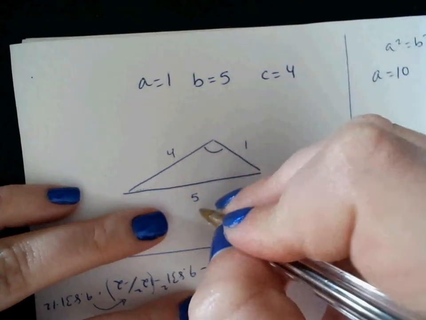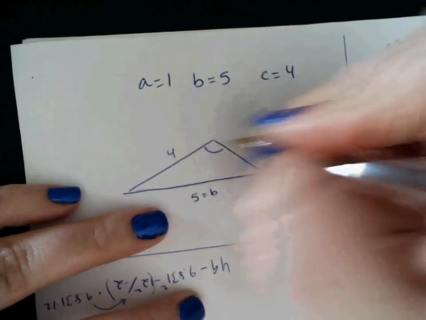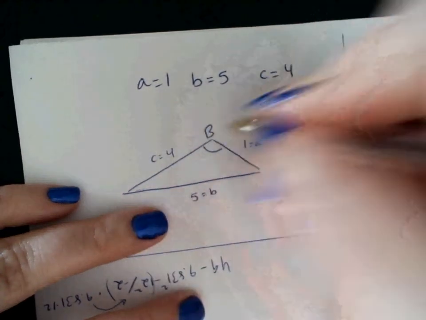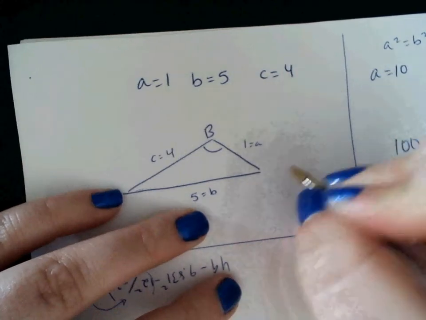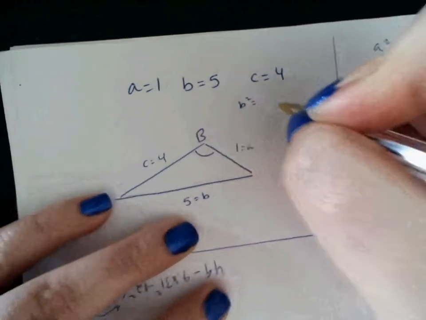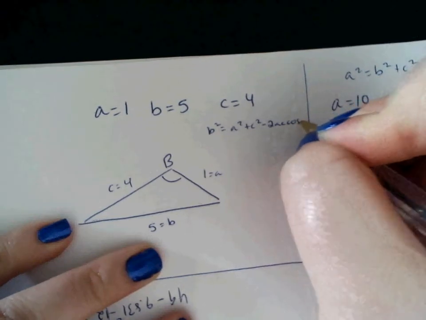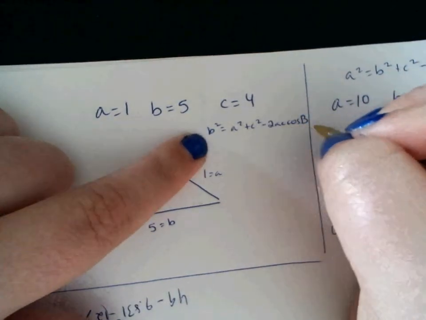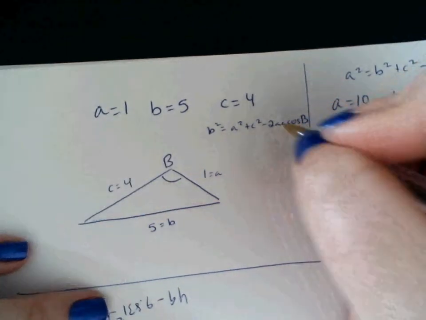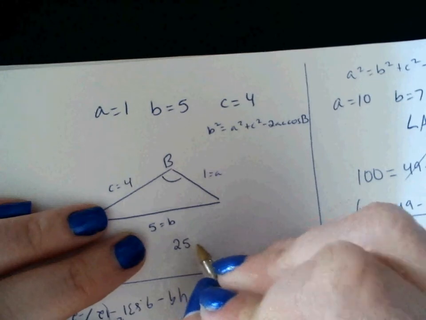But as far as solving that, if you try and set it up, I'm going to let this be B, and the other two sides A and C. So we're trying to solve for angle B. I'm going to say B squared equals A squared plus C squared minus 2AC cosine of angle B. So whatever this side length is, that's the angle, and then the other two sides go in there.